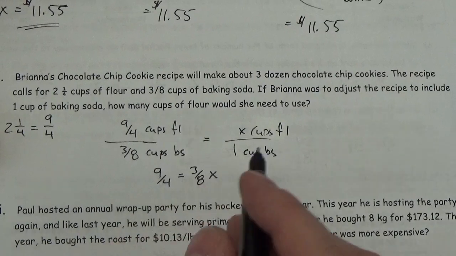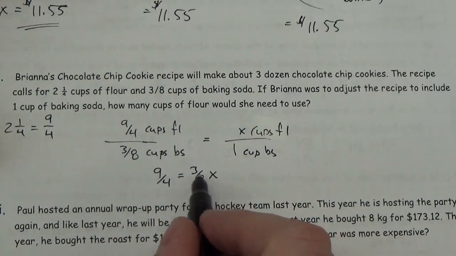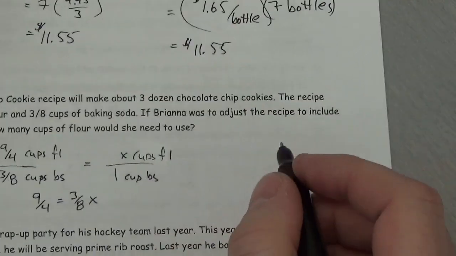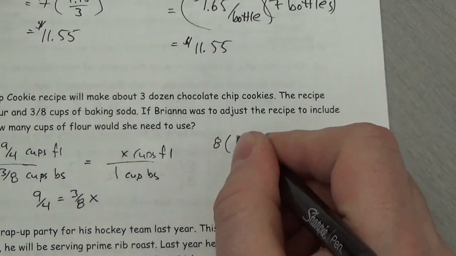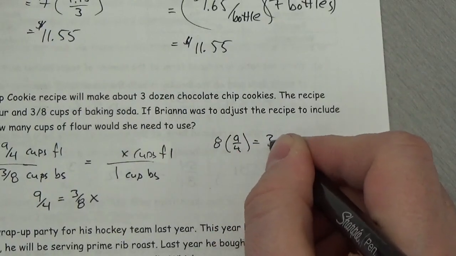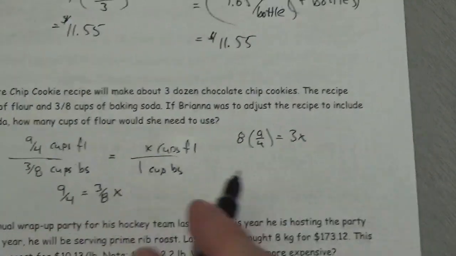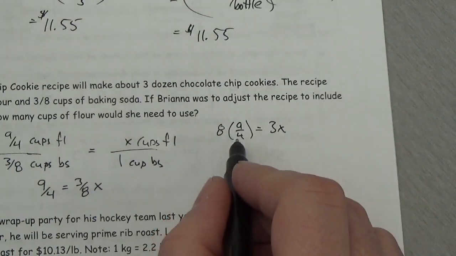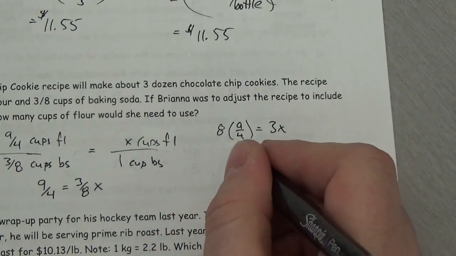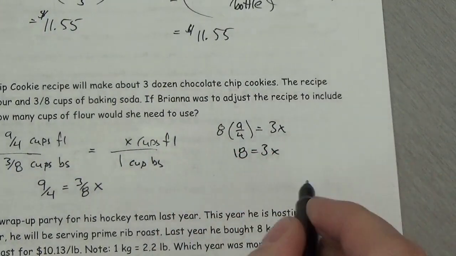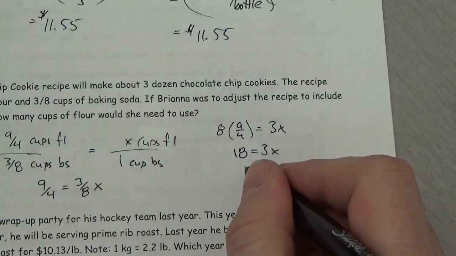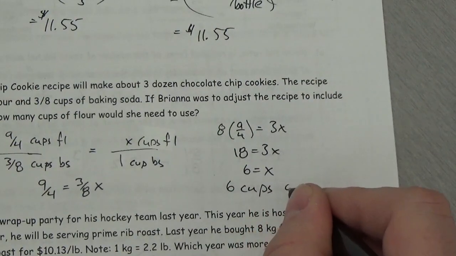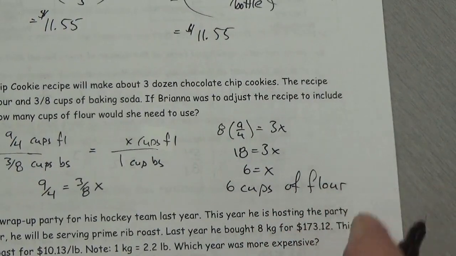So now what I'm going to do is I'm going to multiply both sides of the equation through by 8 to get rid of that denominator. And when you multiply 9/4 by 8, we'll do it over here. Okay, so it's going to be 8 times 9/4 is going to equal 3x, because that 3 stays there. 8 divided by that 4, because I can do this in whatever order I want here. 8 divided by 4 is 2, and 2 times 9 is going to be 18. And then I'm going to divide both sides by 3, and 18 divided by 3 is 6. So what that means is we're going to have to use 6 cups of flour.